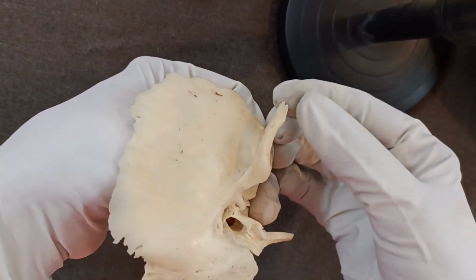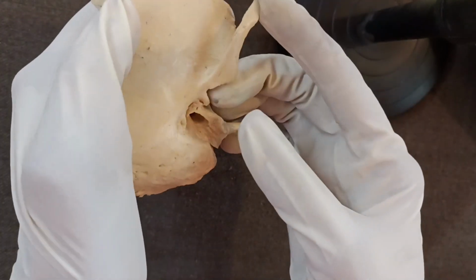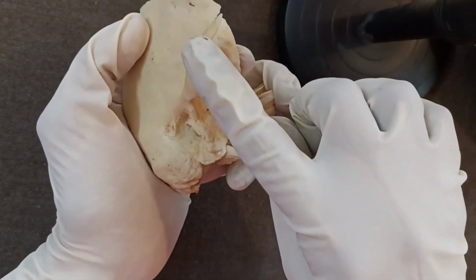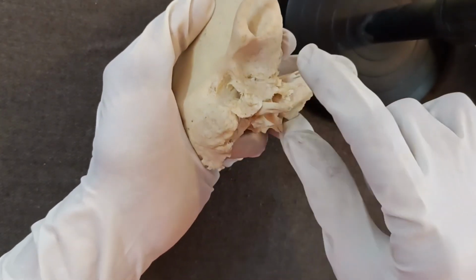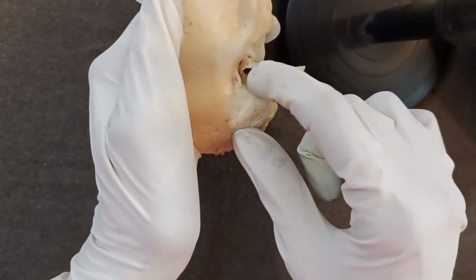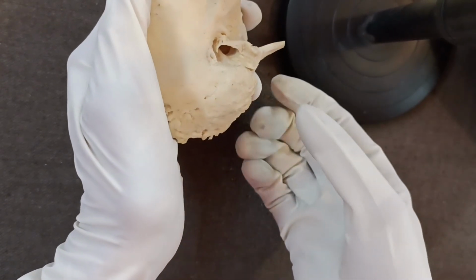The zygomatic process has an apex and a base, and it articulates with the temporal process of the zygomatic bone to complete the zygomatic arch. It has a mandibular fossa which has an articular part and a non-articular part. It has the opening of the external acoustic meatus on the most external aspect.